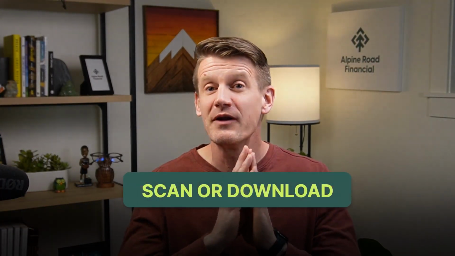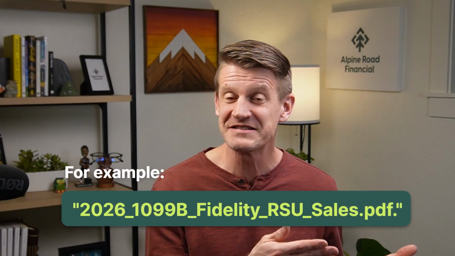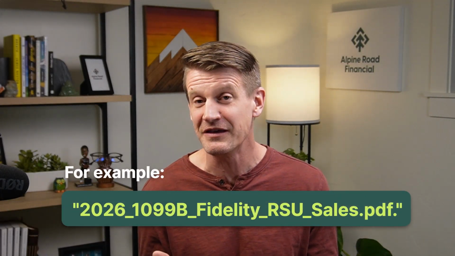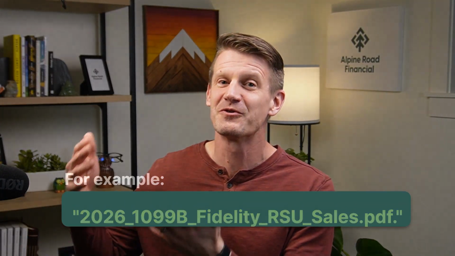Scan or download everything. Your W-2, every 1099-B, your equity comp summary, grant history exports, and any email from your employer or broker about tax withholding. Save them as PDFs with clear file names. For example, 2026_1099-B_Fidelity_RSU_sales.